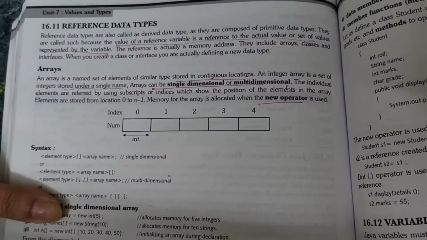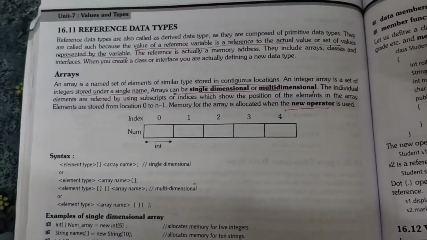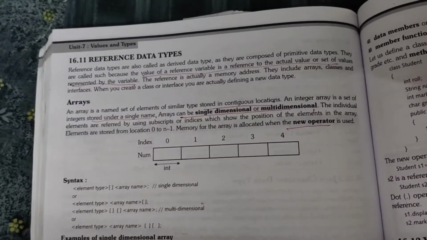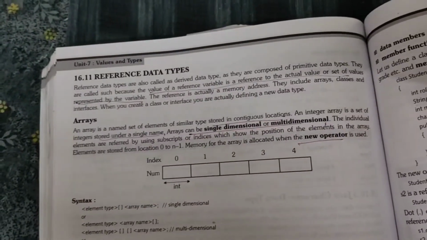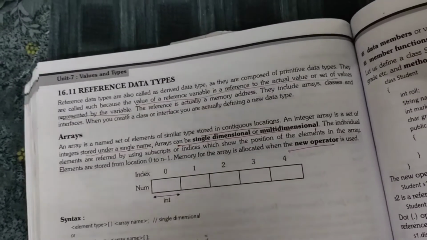Reference data type, also called derived data type, as they are composed of primitive data types. They are called such because the value of a reference variable is a reference of an actual variable or set of variables represented by the variable. With the name itself, I think you are able to understand that reference means it is a reference of an actual variable or actual value.